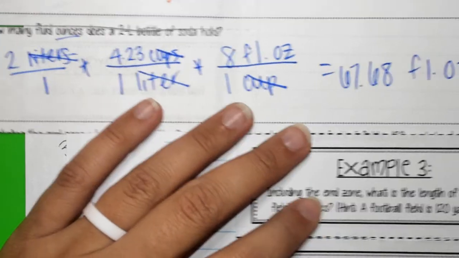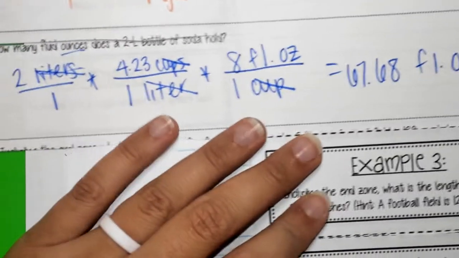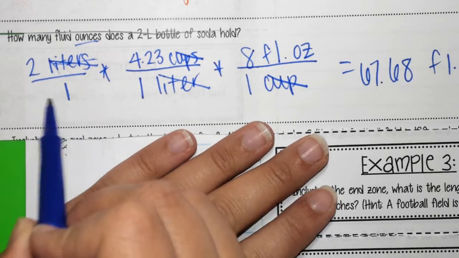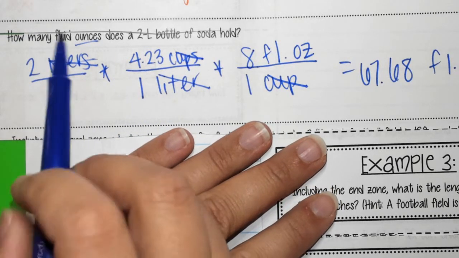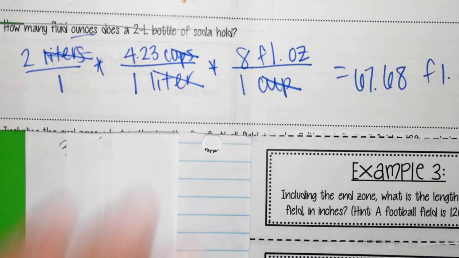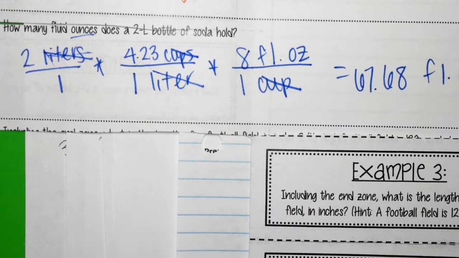Okay, yeah, it's going to make a difference. Now, do you see how everything is 1 on the bottom? 1 times 1 times 1 is 1. You don't have to worry about that. Multiply the numerators: 2 times 4.23 times 8, and you get 67.68. And I promise this is going to help you in chemistry next year.